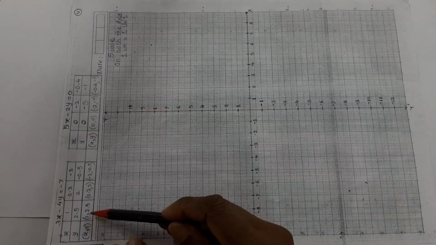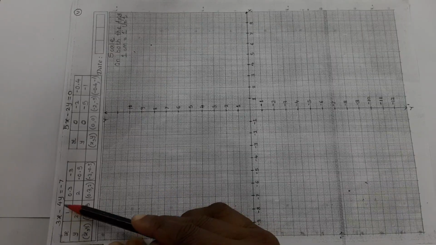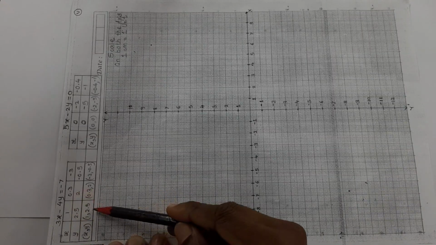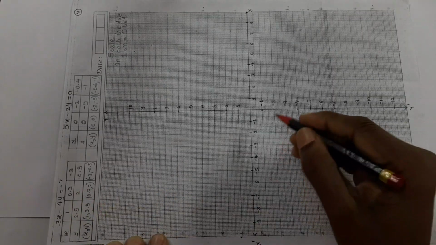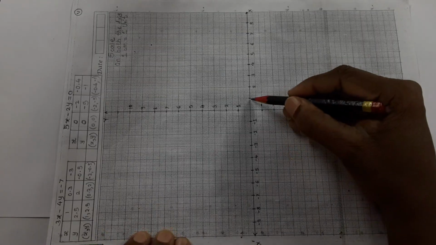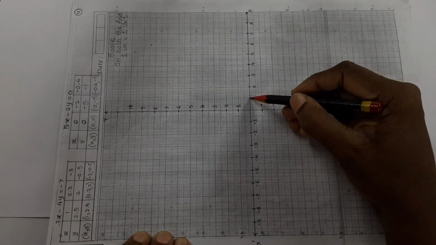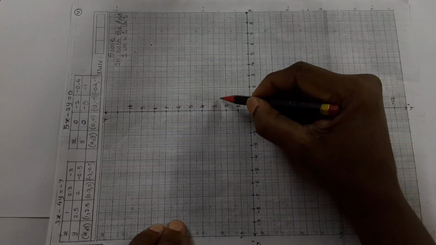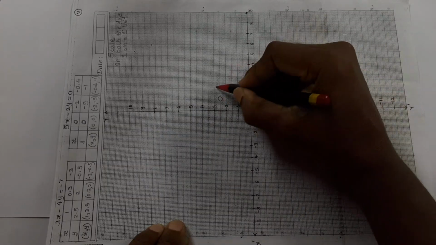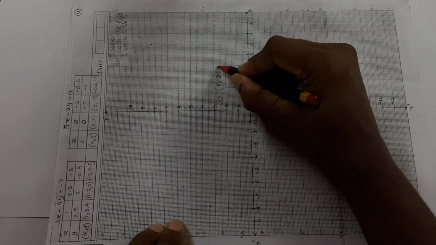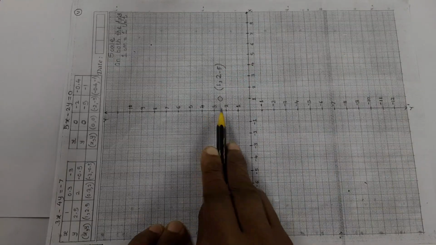Here these are the coordinates of the equation 3x minus 4y is equal to minus 7. First we plot these coordinates on the graph paper. So (1, 2.5): on the x-axis this is the 1 and on the y-axis 2.5. Here I write down the position of (1, 2.5). So this is the position of the (1, 2.5) coordinate.